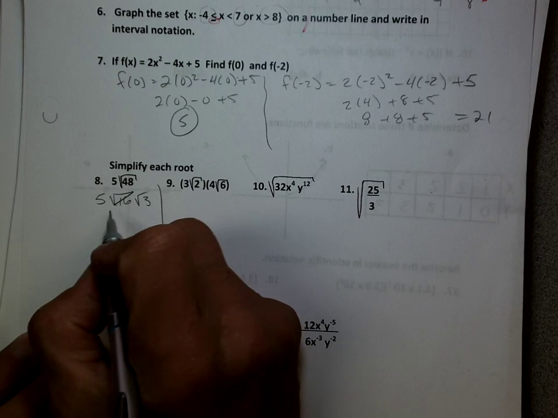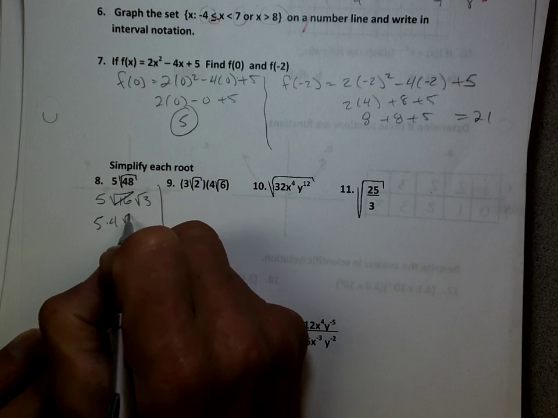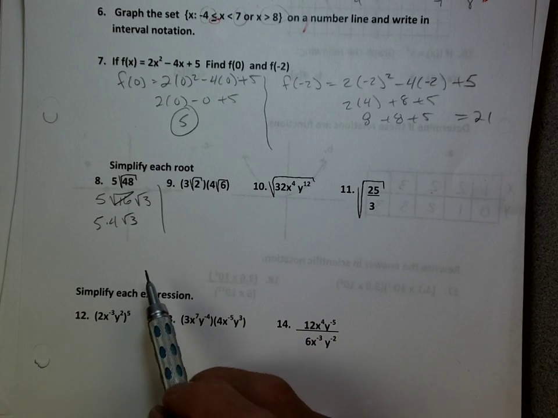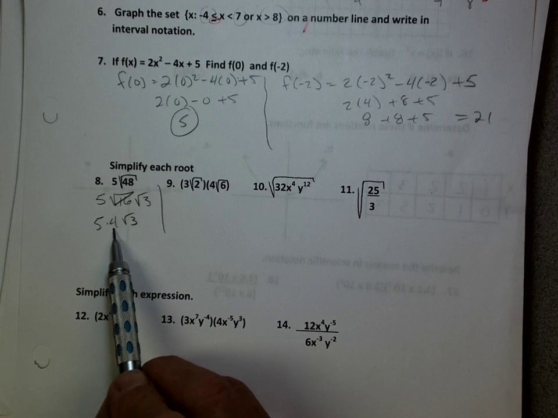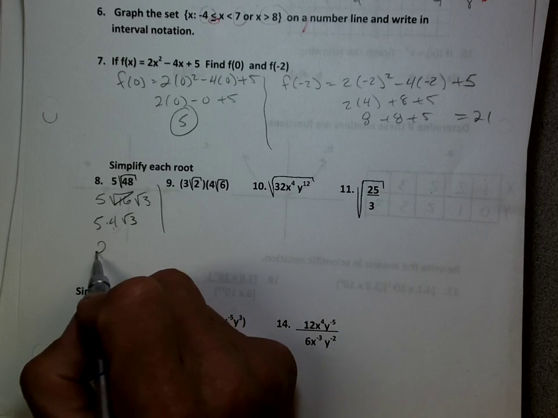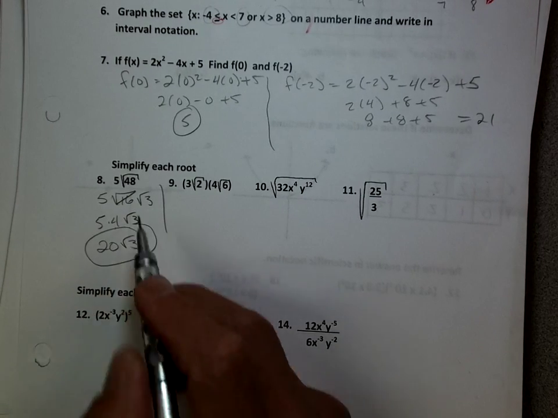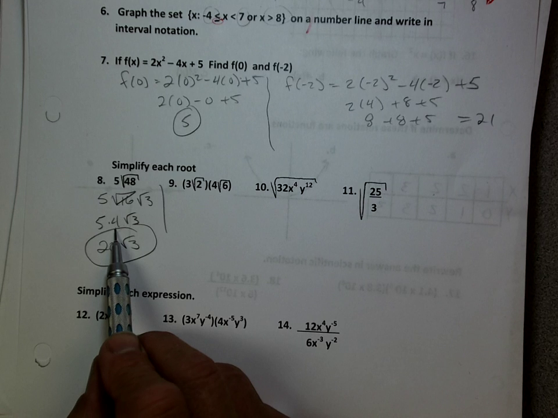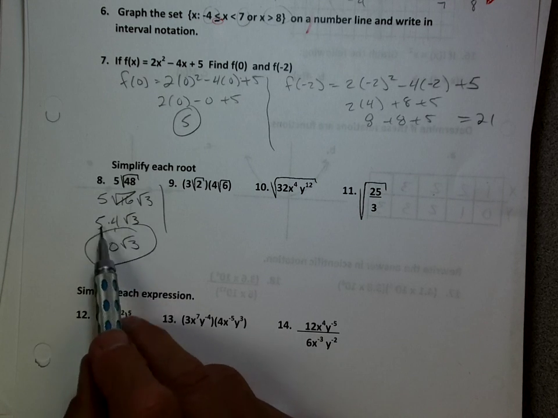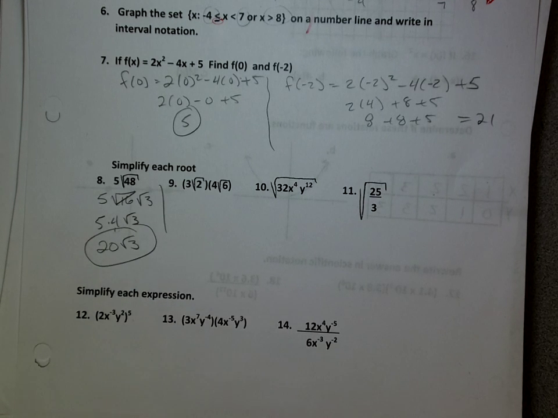Square root of 16 is 4. Now, everybody listen. Nobody's going to make this mistake. You see this number 4? It is a 4. Don't take the square root of it. Because a lot of kids will say, oh, 4, square root of 4 is 2. There's no square root. It's just 4. So you get 20 square root of 3. That's a pretty common mistake. Kids see 4. They'll take the square root of 4 and get 2. But there's no square root in there, is there? It's just a 4.